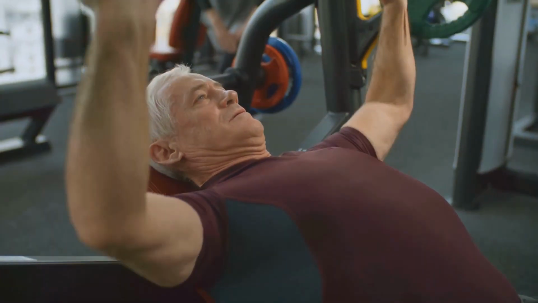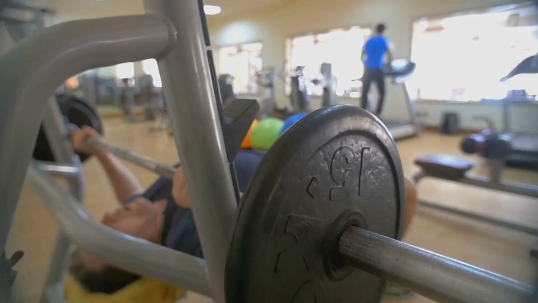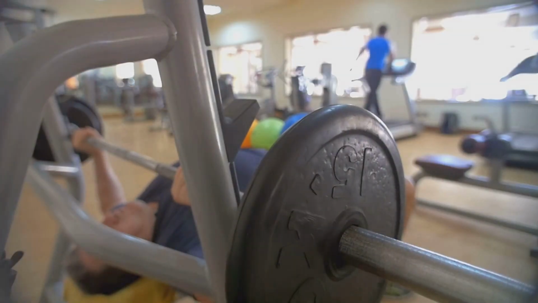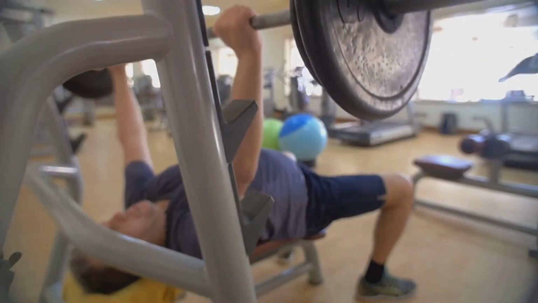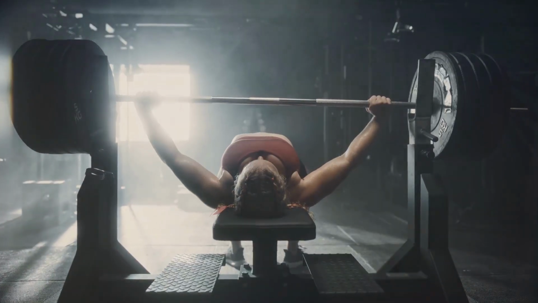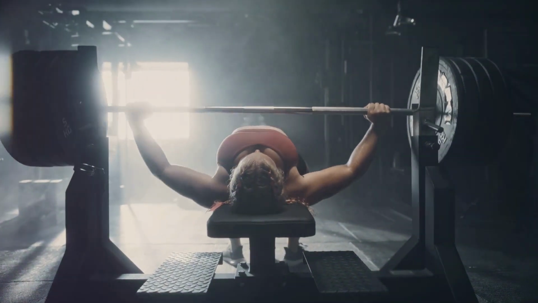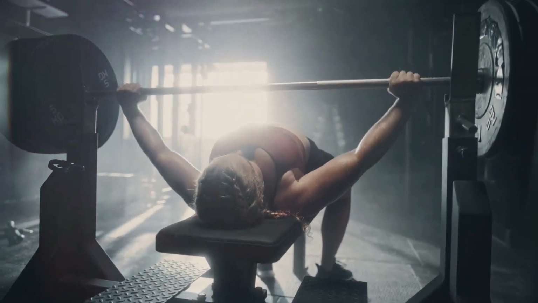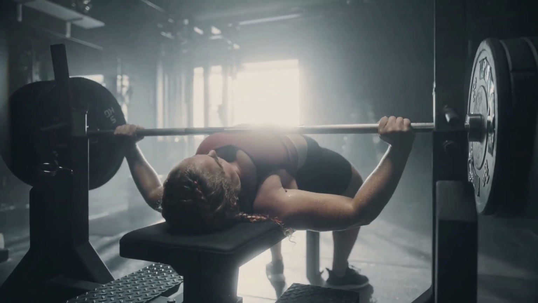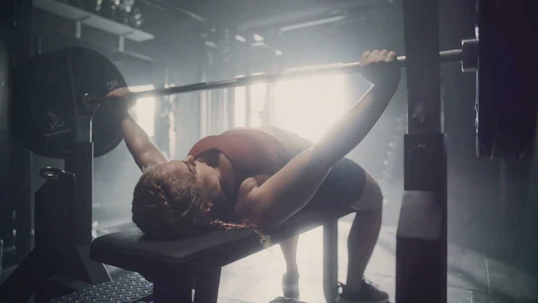However, don't forget that this isn't merely about slowing down, it's about control. Maintain good form throughout your workout to avoid injuries and ensure the correct muscles are targeted. So the next time you're at the gym, try to slow down. Control the weight as you lower it, feel the tension in your muscles, and then push back up. It may be challenging and time-consuming, but believe me, it's worthwhile.